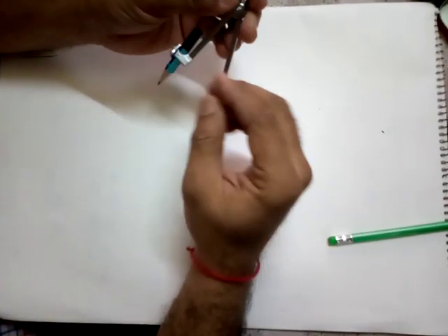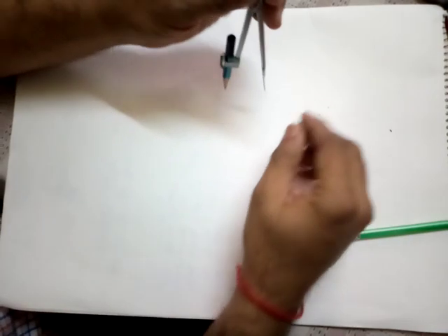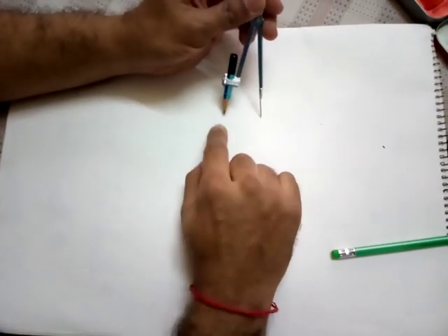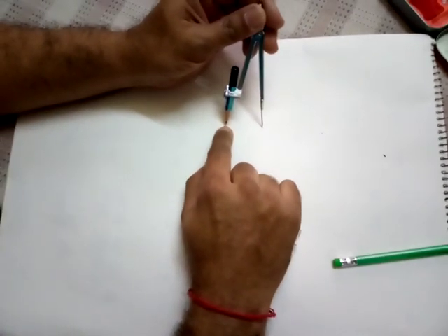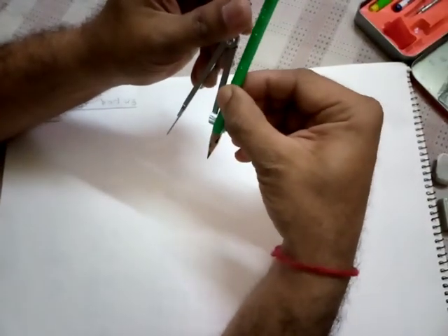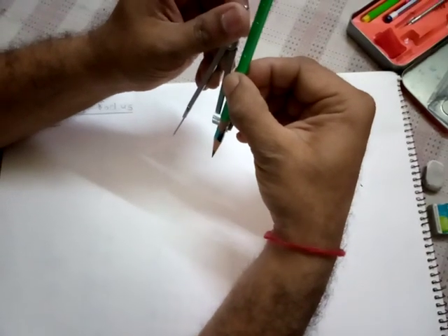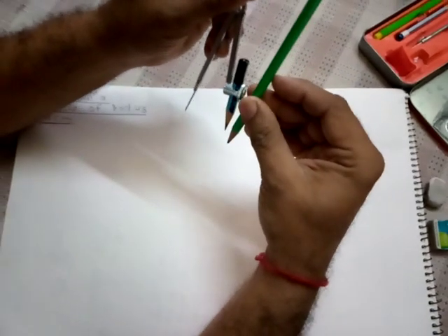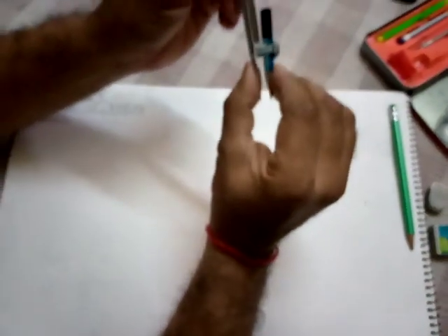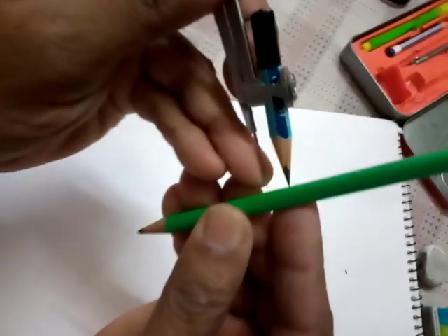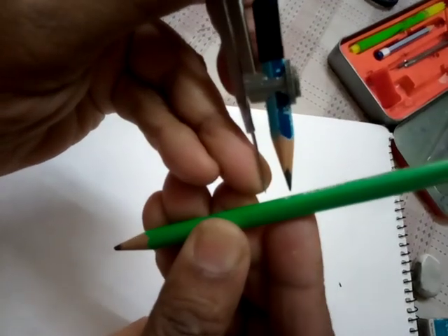Secondly, we will try to keep the pointed end of the leg of the compass and the tip of the pencil on the same level. Be careful that you should not hold the pencil far above or far below. This will cause trouble while drawing a circle. So be careful that both the points of the pencil and the leg should be on the same level.